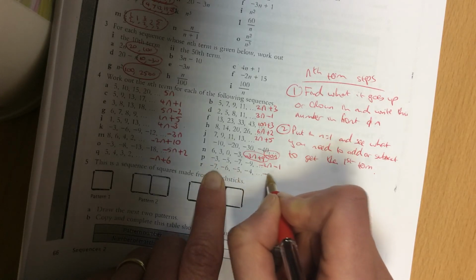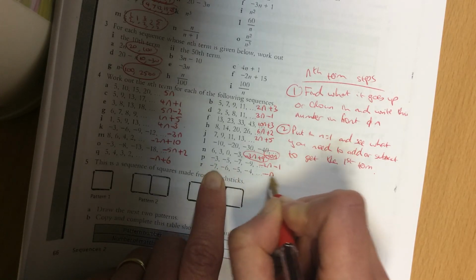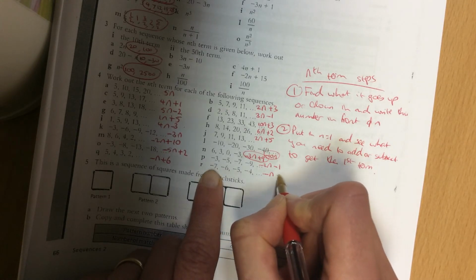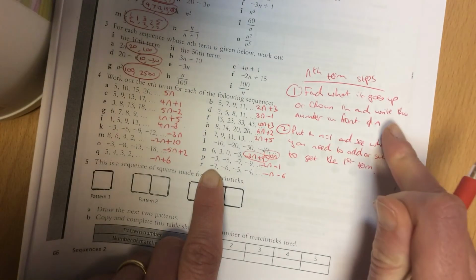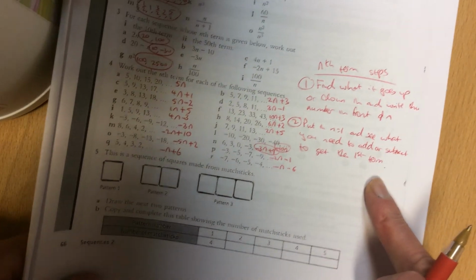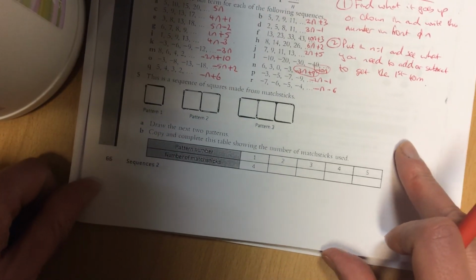And this one's going down in ones, minus 1. You want it to be minus 7. So if you're at minus 1, to get to minus 7, you take away 6. So you do it in 2 bits. You find what it goes up and down in, and then you put n equals 1 and see what you have to do to get your first term.